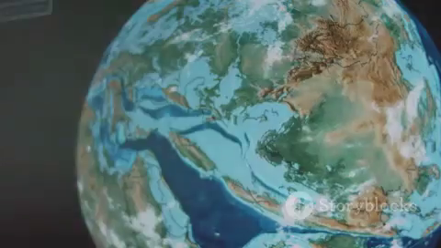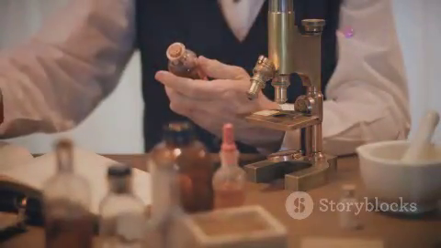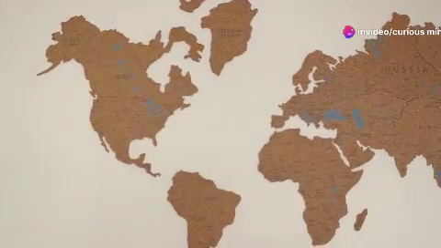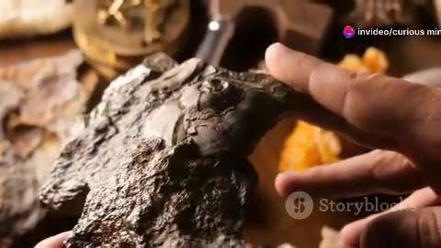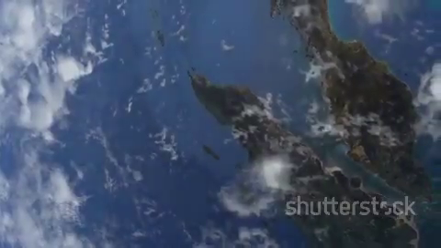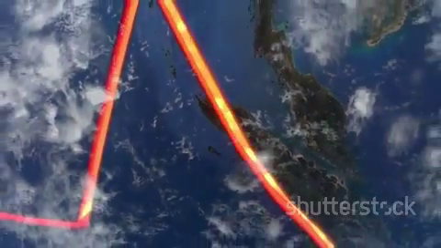The theory of plate tectonics explains how the Earth's surface is shaped. It was developed in the 20th century. Scientists noticed that continents seem to fit together like a puzzle. They also found similar fossils on different continents. Plate tectonics theory says that the Earth's crust is divided into plates.